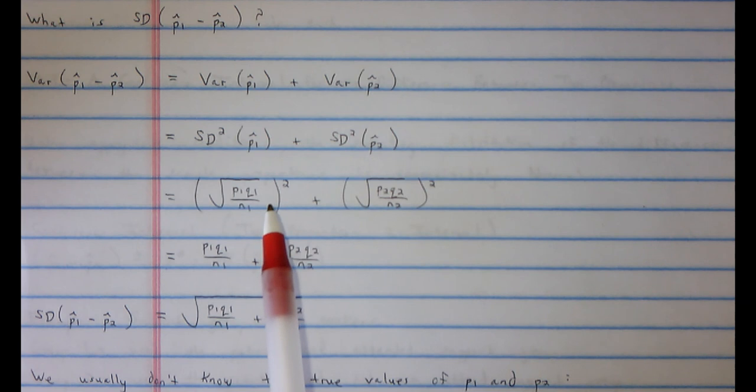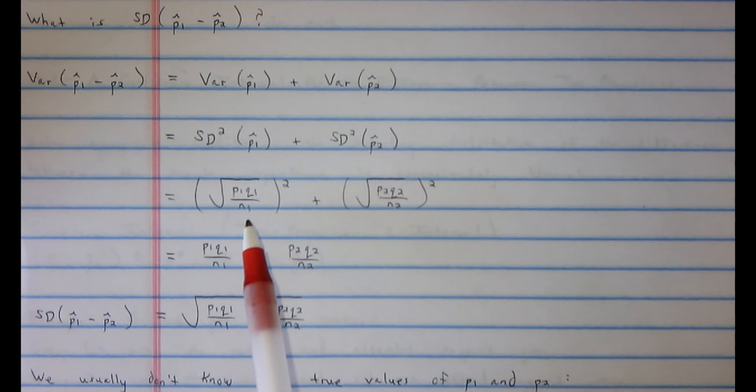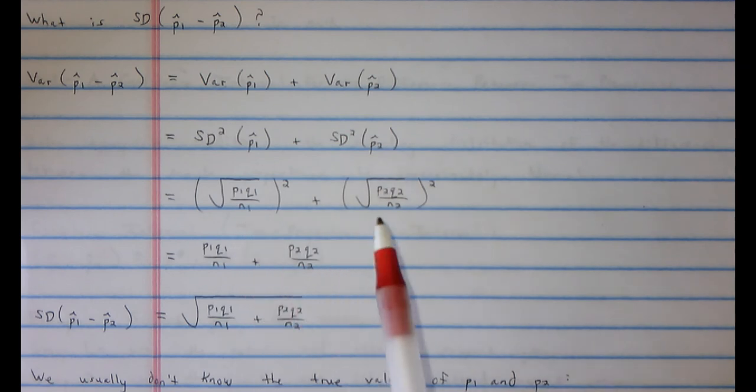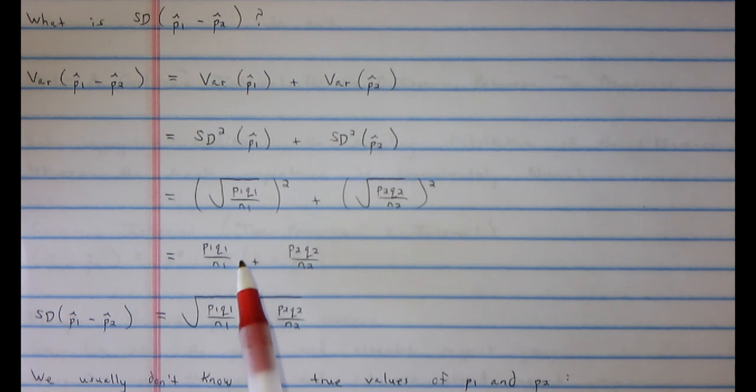By the central limit theorem, we know what the standard deviation of the sampling distribution is. So for p1 hat, it looks like this, the square root of p1 q1 over n1. And for p2 hat, it looks like this, the square root of p2 q2 over n2. So this reduces to p1 q1 over n1 plus p2 q2 over n2.